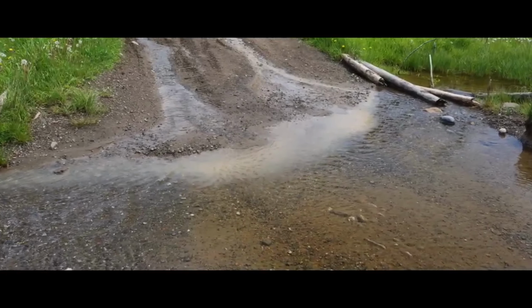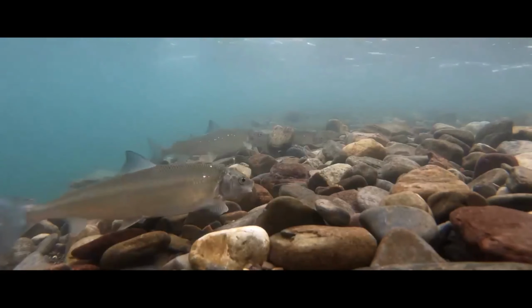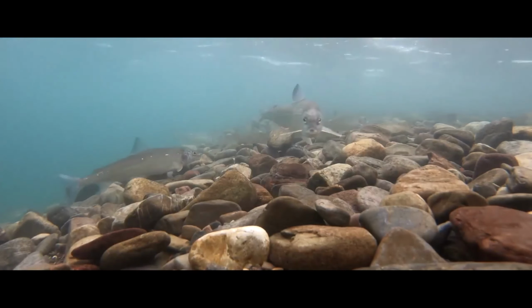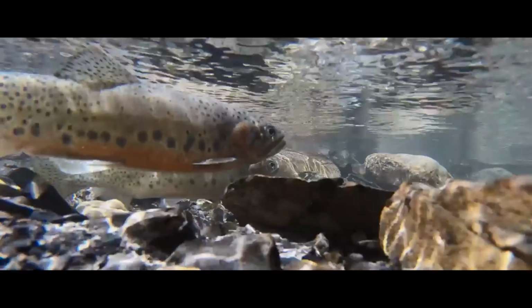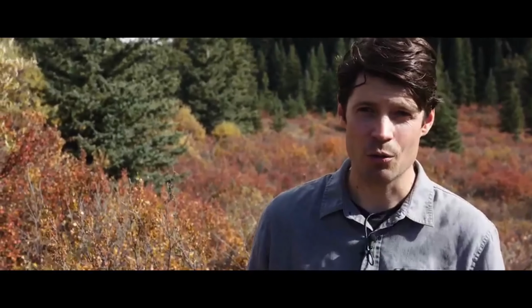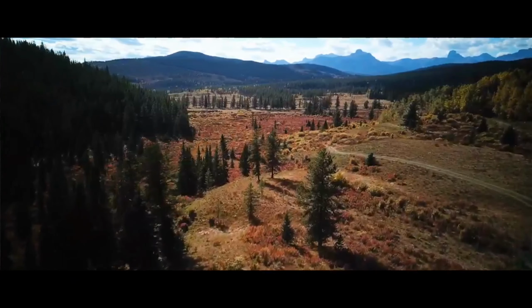The West Slope cutthroat trout and bull trout numbers have declined significantly over the last 100 to 150 years, and their distribution has also contracted. So they're not found in a lot of the streams and rivers where they used to be found. Watersheds that are most intact are going to be the areas where those native trout species have the best chance of persisting. And watersheds that are most intact are also best capable of providing that clean water, which is the source of drinking water for Calgary and all the way across the prairies. So the native trout are an indicator of watershed integrity.